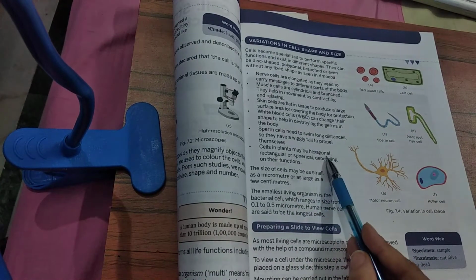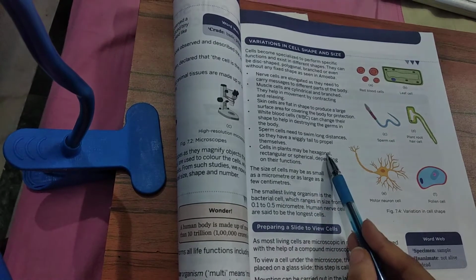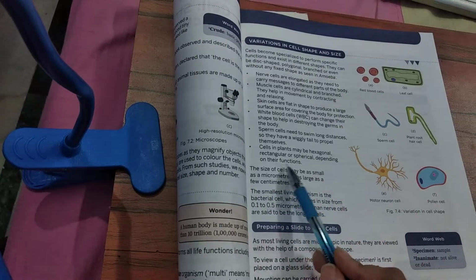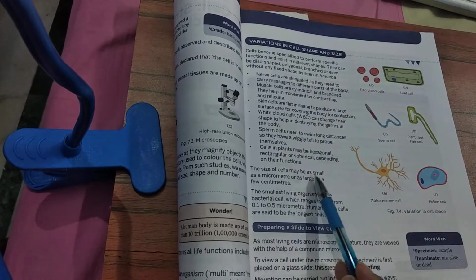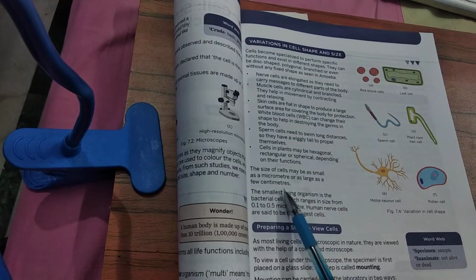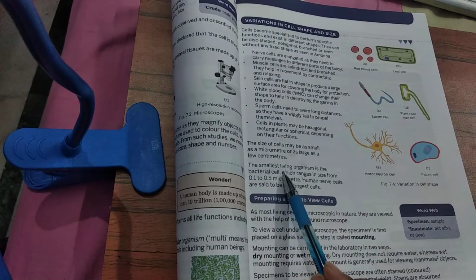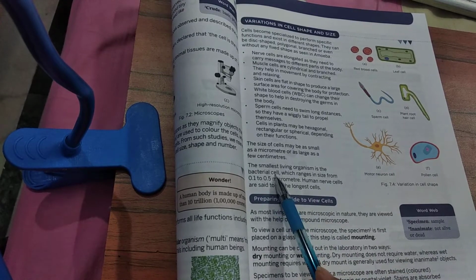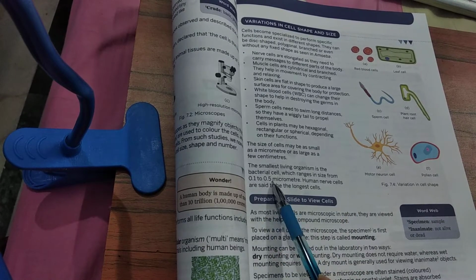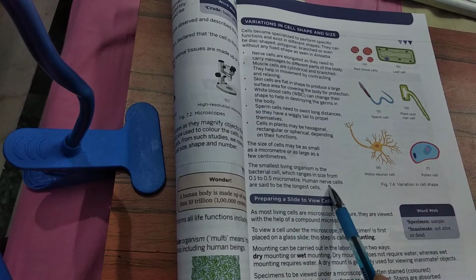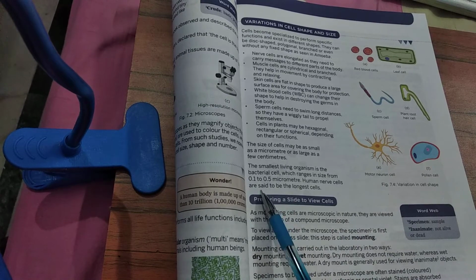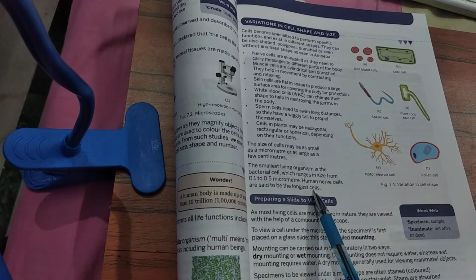Cells in plants may be hexagonal. Cells जो plants में होते हैं वो hexagonal हो सकते हैं, rectangular हो सकते हैं, spherical हो सकते हैं, depending on their functions. The size of cells may be as small as a micrometer or as large as a few centimeters. Now the smallest living organism is the bacterial cell, जिसकी रेंज क्या होती है? Which ranges in size from 0.1 to 0.5 micrometer. Human nerve cells are said to be the longest cells. जो human nerve cells होते हैं उसको हम सबसे बड़े, सबसे longest cells कहते हैं.